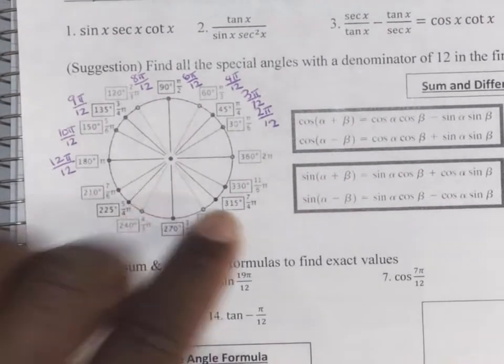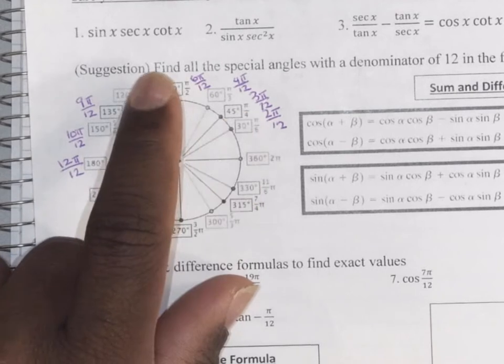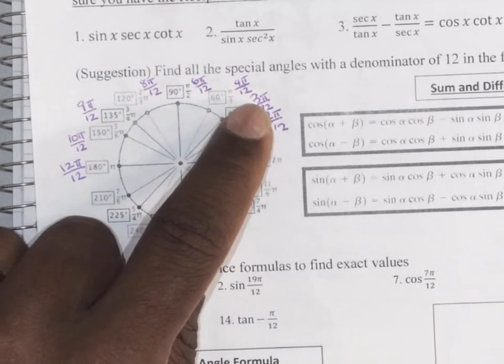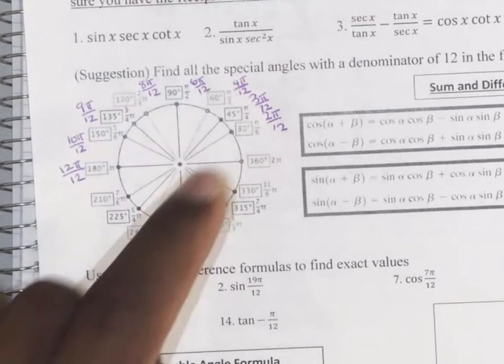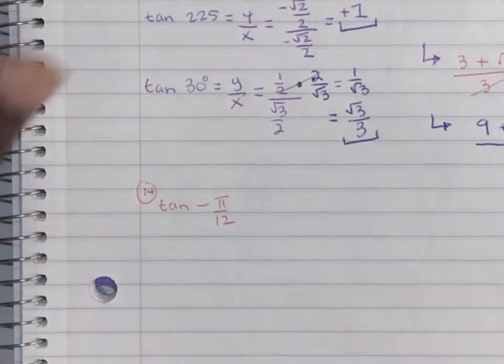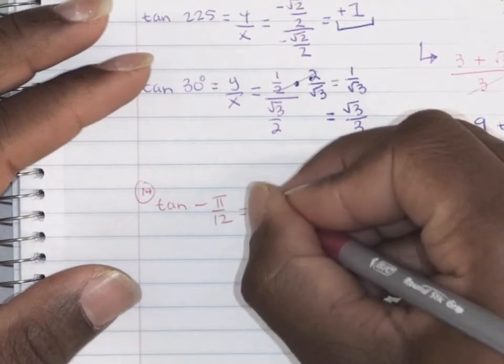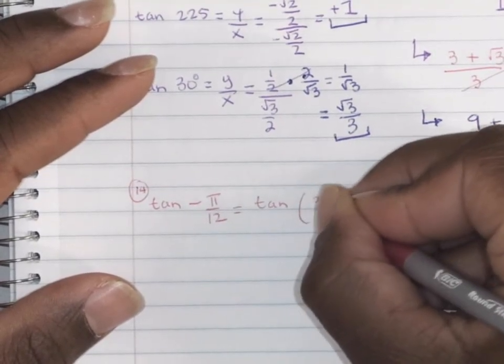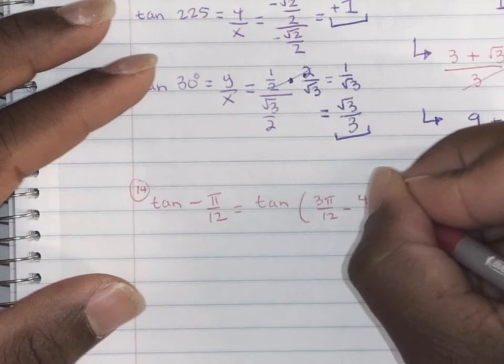For this one, we can do any of these first quadrant ones. Maybe we'll do 3 minus 4, which will give me negative 1. So we'll do tangent of 3 pi over 12 minus 4 pi over 12.